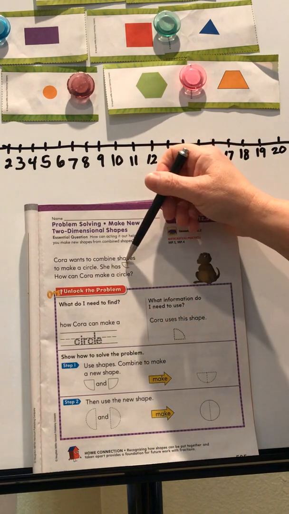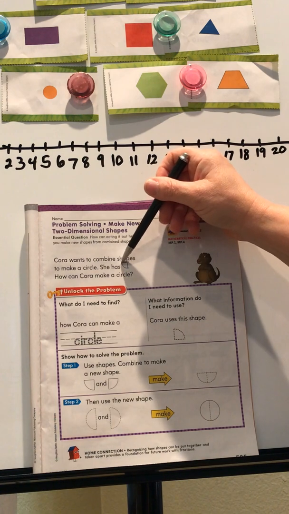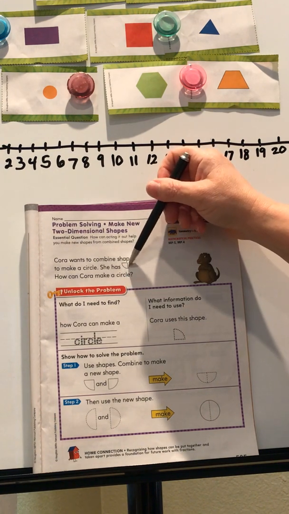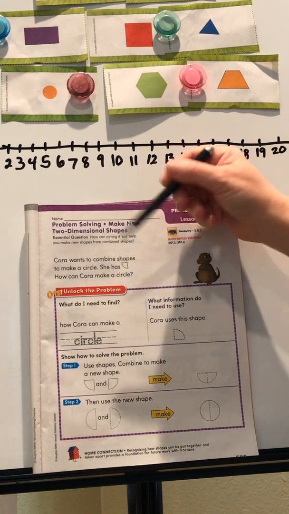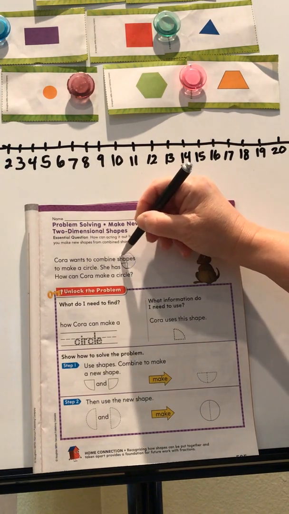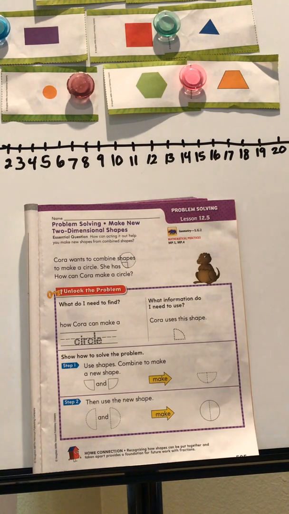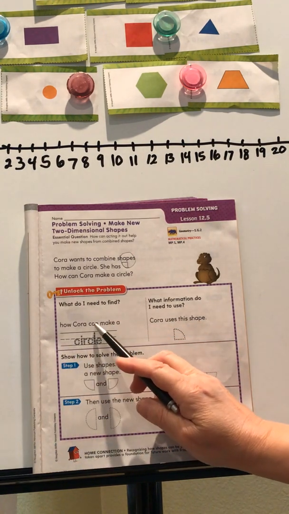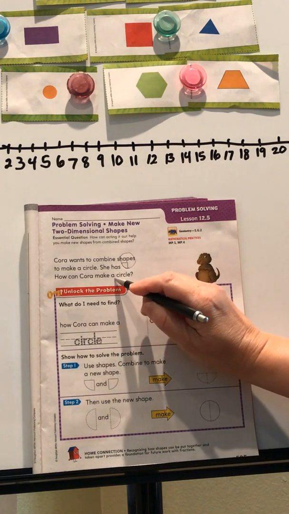Okay, now this is not a triangle because a triangle does not have a curved part here. So this is part of a circle, but she needs to make a whole circle. If you visualize a whole circle, she's got part of it. So what do we need to find out? We need to find out how she can make a circle.